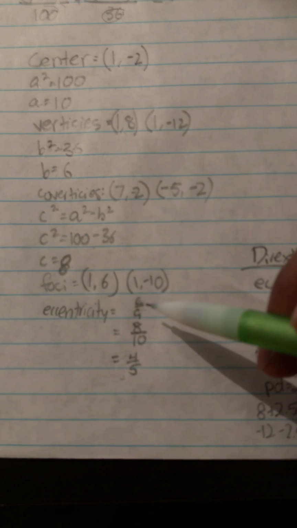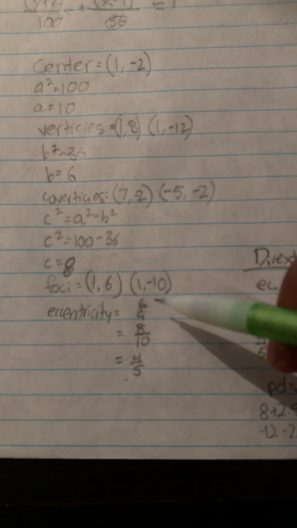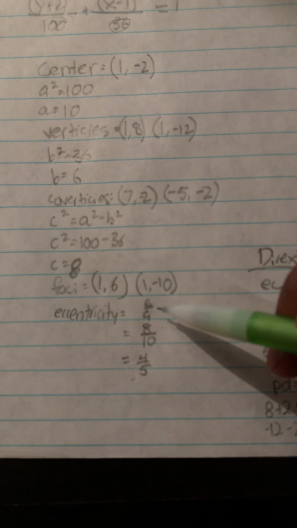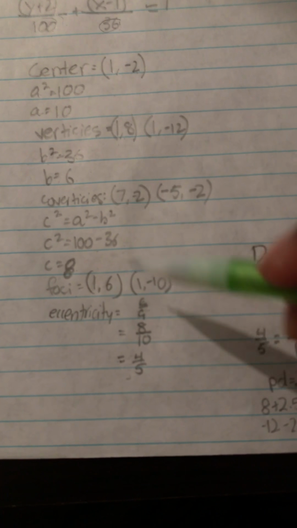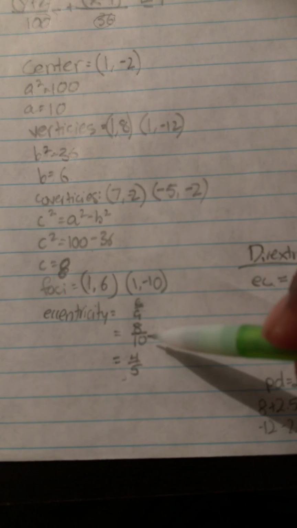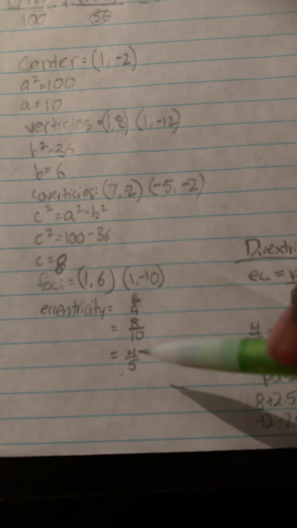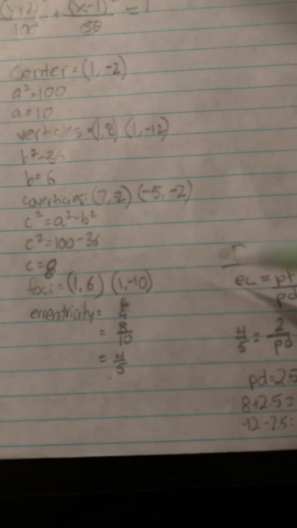The next thing we had to find was eccentricity. Eccentricity is just c over a, both of which we determined previously. c is 8 and a is 10. So we just plug those in and get 8 over 10, or 4 over 5, as the eccentricity, which is just a simplified version.